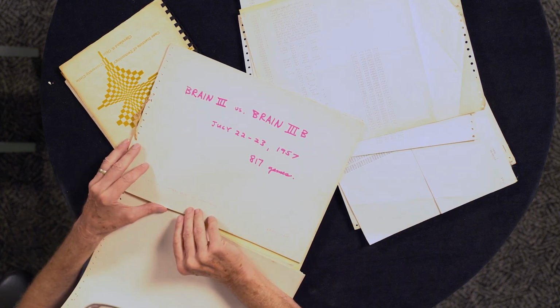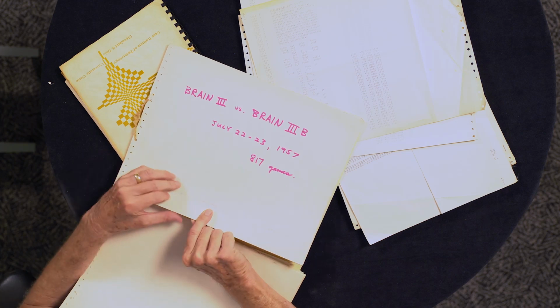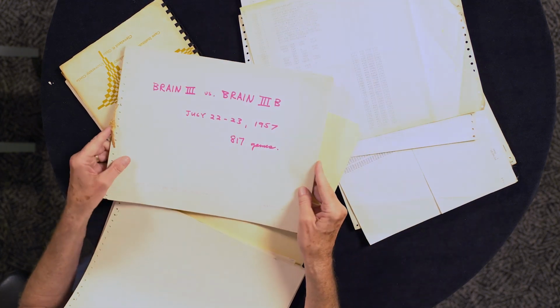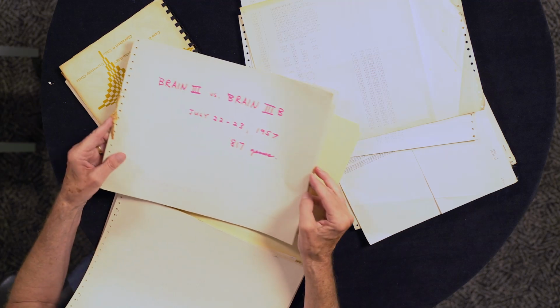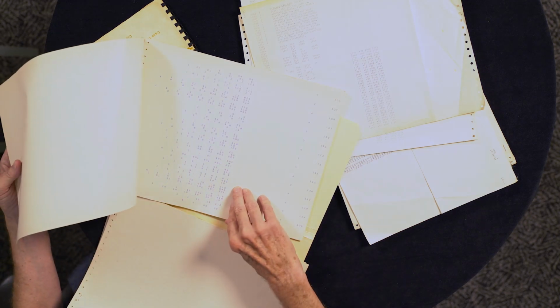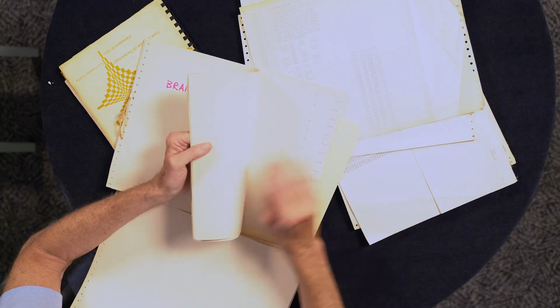Okay. Oh, then I had 817 games. The first moves of Brain 3B were predetermined. So it says here 36.8 seconds per game. So this was two trained Brain 3s competing?